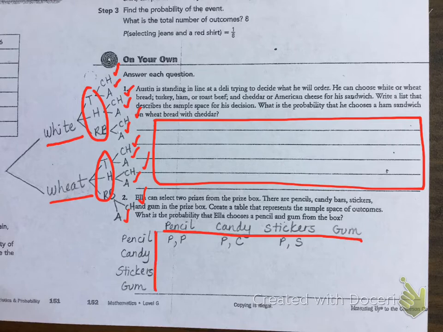And now I'm creating a chart that shows all the combinations. So the double piece right here stands for her choosing 2 pencils. Or P and C would be pencil and candy. Then pencil and stickers. Then the next one would be pencil and gum. So keep going with the chart and see what you come up with.